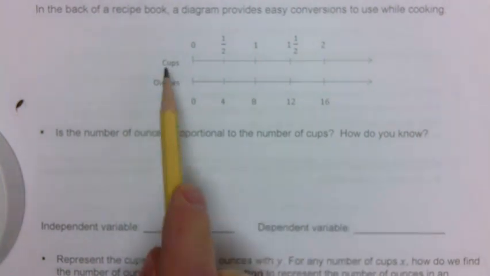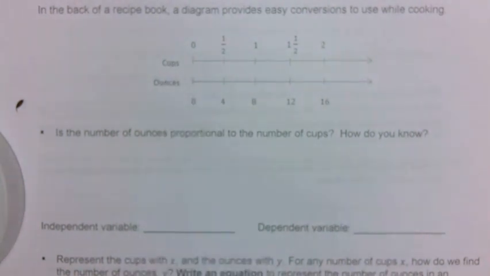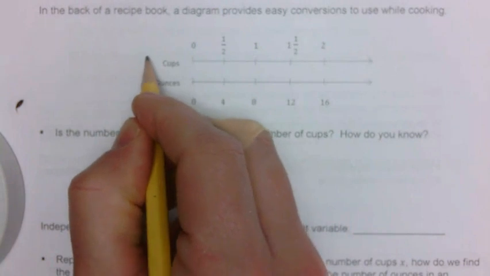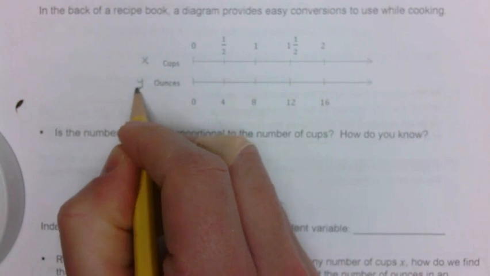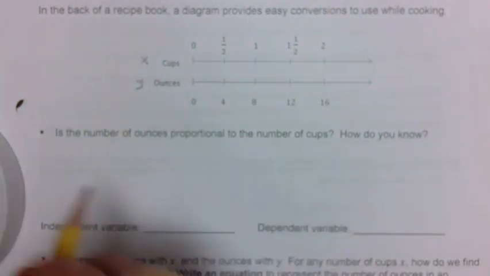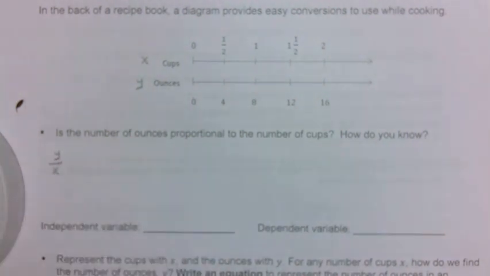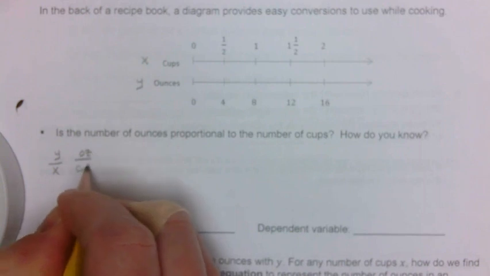Well, we have to think about which of these is the independent variable and which is the dependent variable. Your number of ounces depends upon how many cups you're working with. So the number of cups is the independent variable, which is x. That means that the number of ounces is the dependent variable, which is y. When we set up our rates, remember that we always set it up as y over x, the dependent variable over the independent variable. In this case, we are going to do ounces over cups.